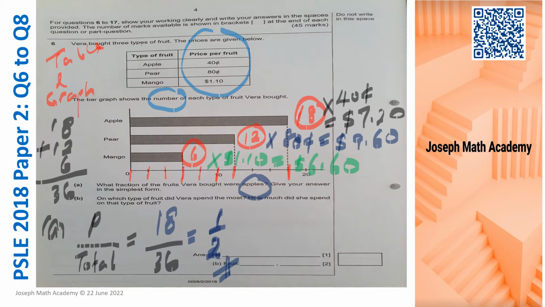Now what about part B? Part B is simply take all these values, add up together: 720 plus 960 plus 660, we will get the total cost. Pardon me.